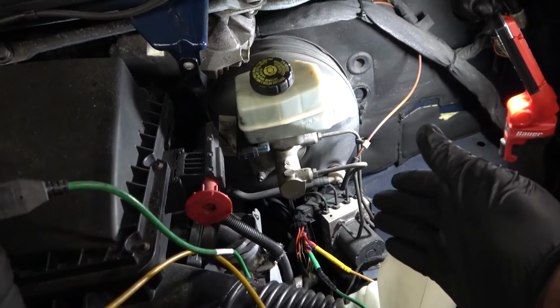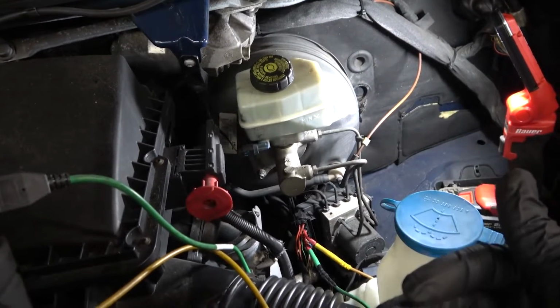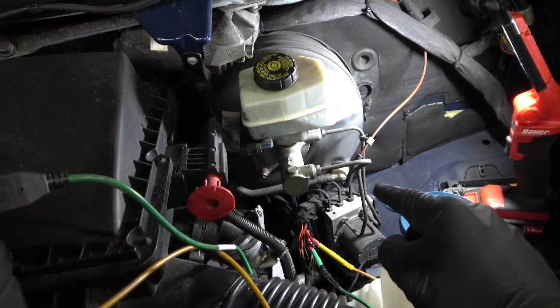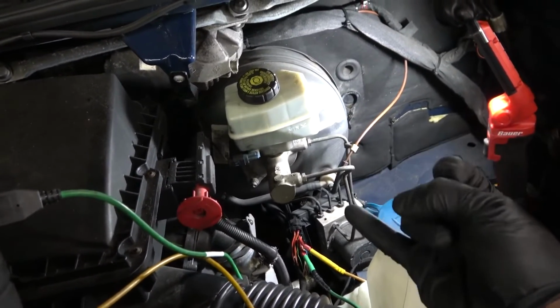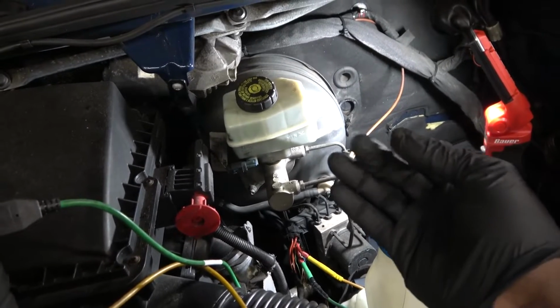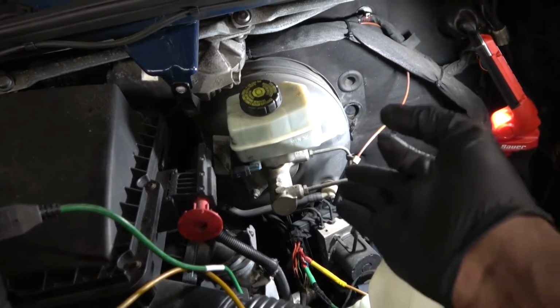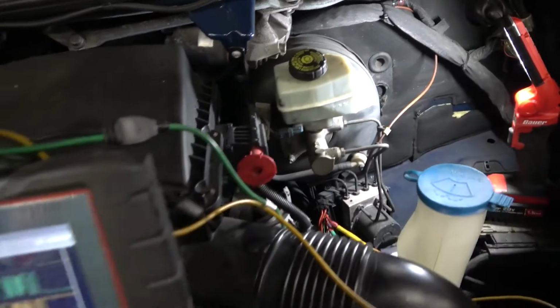So the ABS control module is not responsive. So this module is bad. I believe the ABS control module is bad because it has power, it has ground, the communication lines are good, but it's not talking. So it's bad.